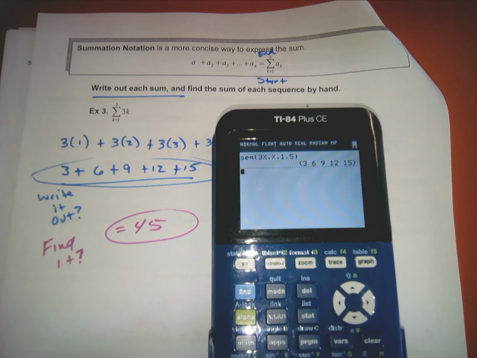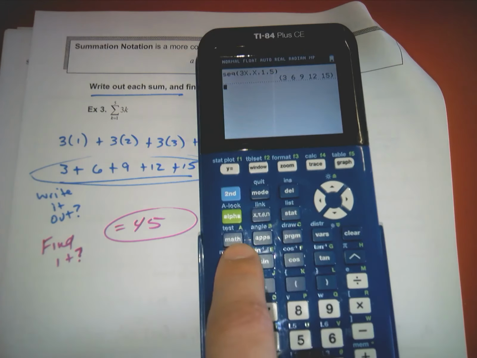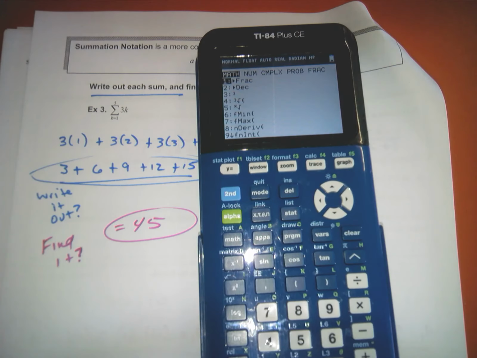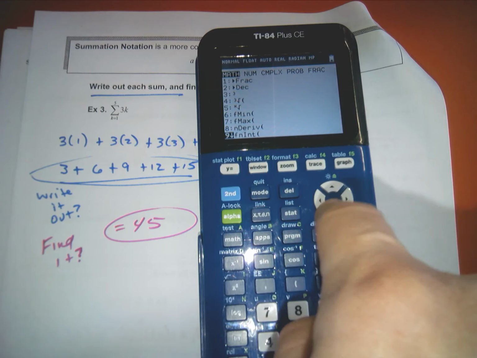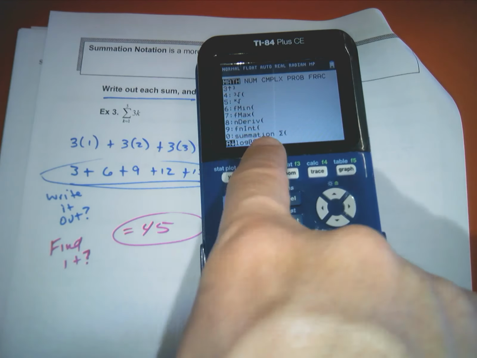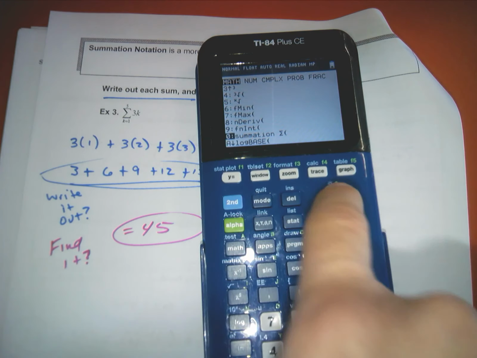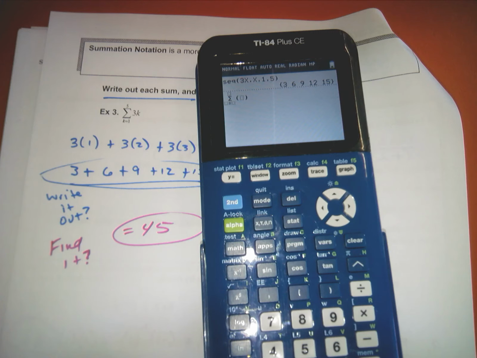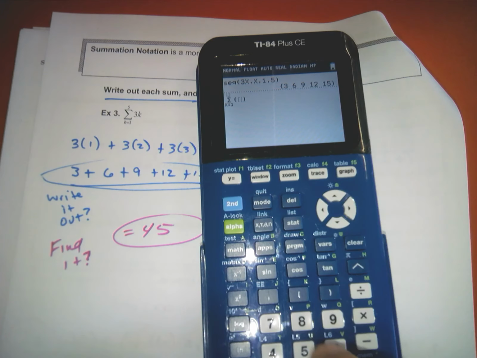Now, if you have a TI-84 and they just want you to find the sum and they don't want you to write it out, this is where we use the math menu. If you look at the math menu and go all the way down, you'll see log base in there that we use for logs and exponentials. Above that is what we call summation. Now this is pretty sweet because we literally type it in like we see it. Instead of k's though, we're going to use x's. So x, 1, 5, and then we have 3x. And then we press enter, and we get 45.